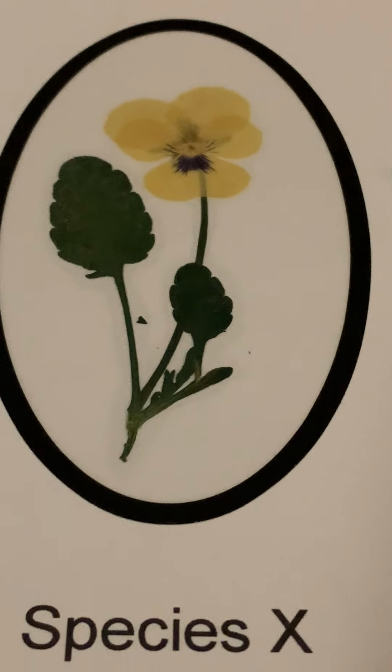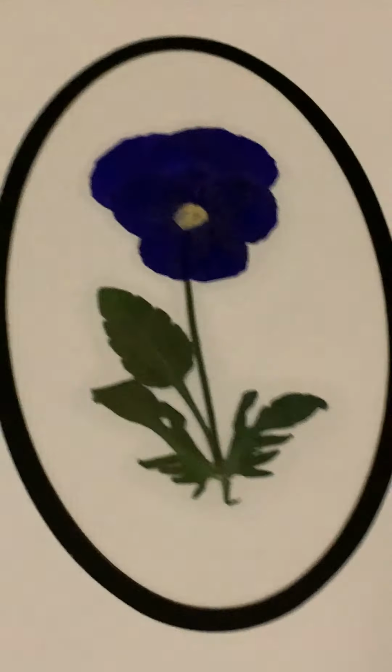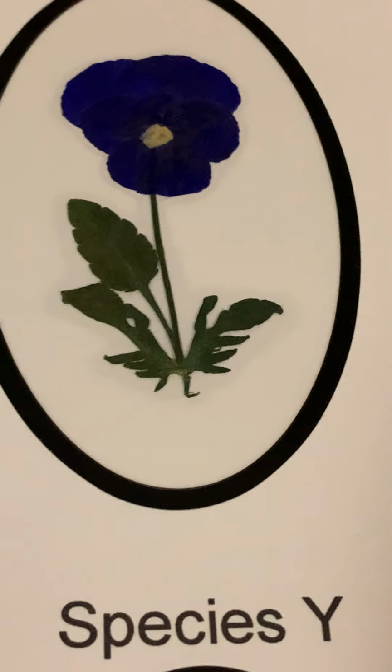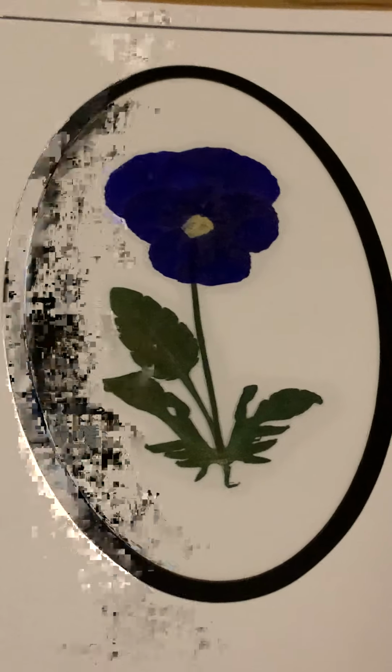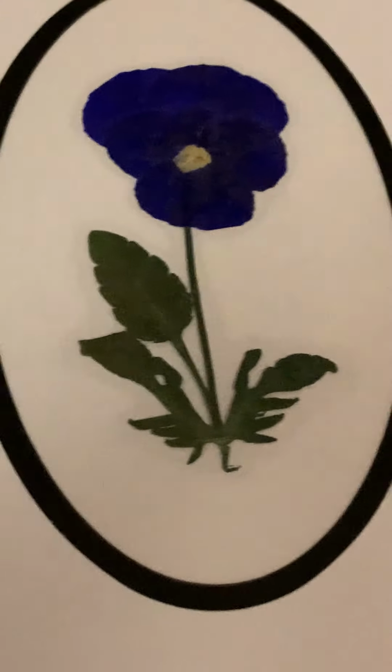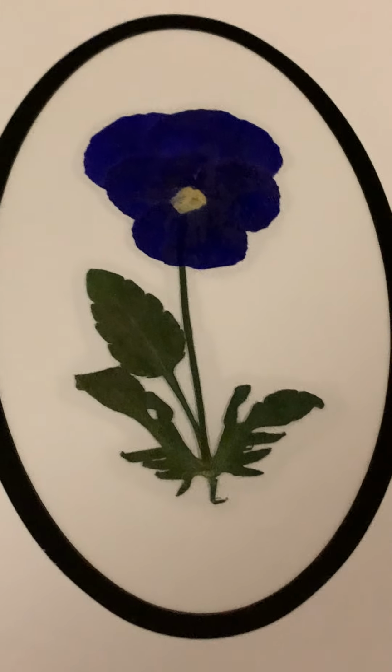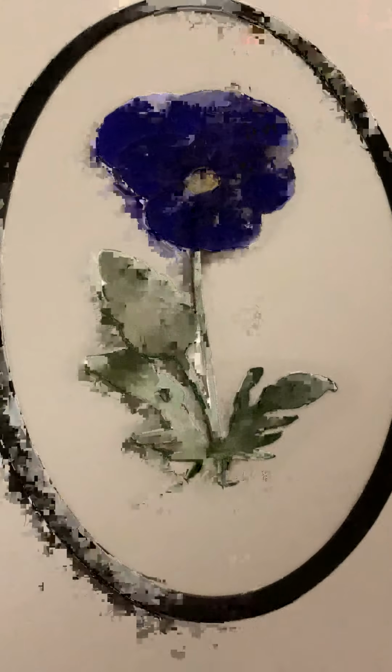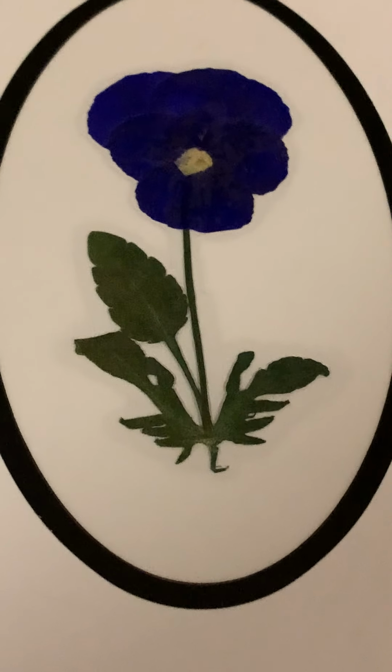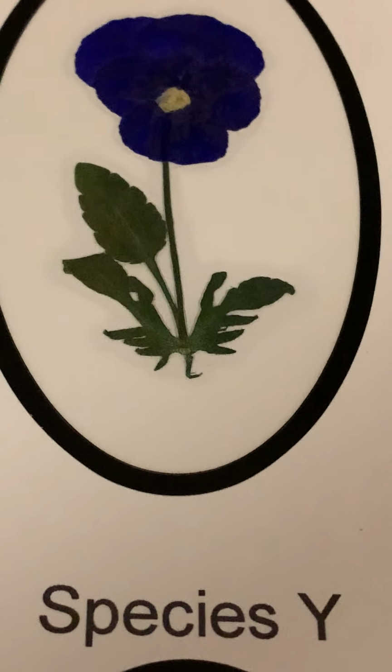Okay, our second possibility is species Y. If you look, automatically something very different is the color of its petals, okay? The color of its petals, so look very carefully. Again, record as much detail as possible on slide 8. This is for species Y.